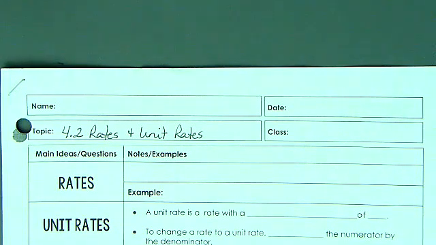Okay, so today we are doing 4-2, which is continuing with the ratios and proportions, and that's just our next step. It's rates and unit rates. It deals a lot more with calculations.